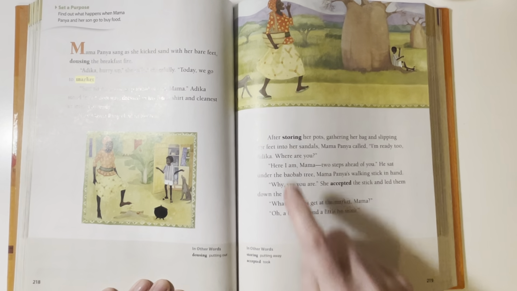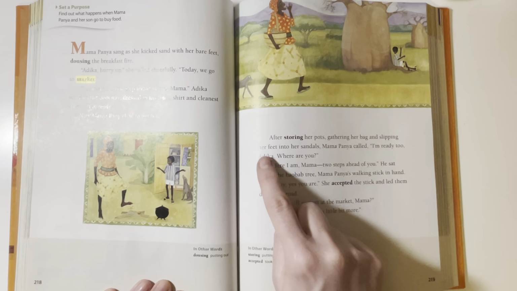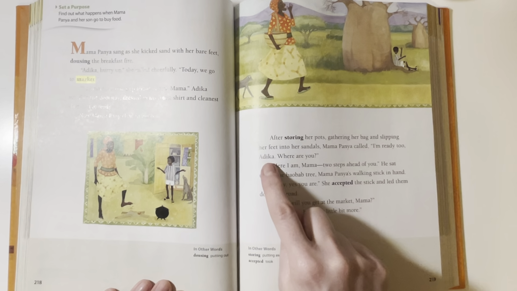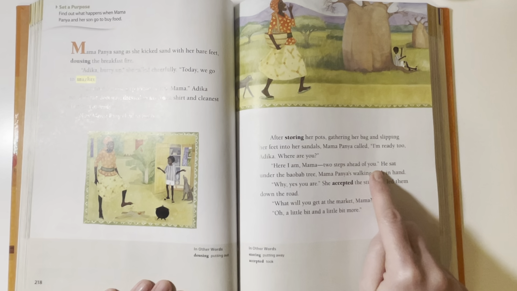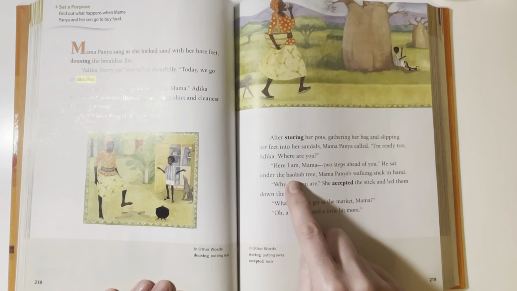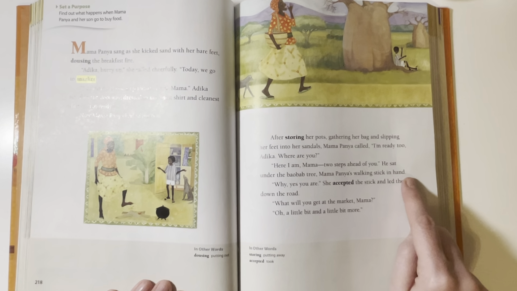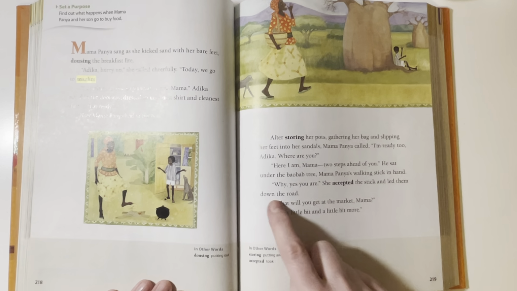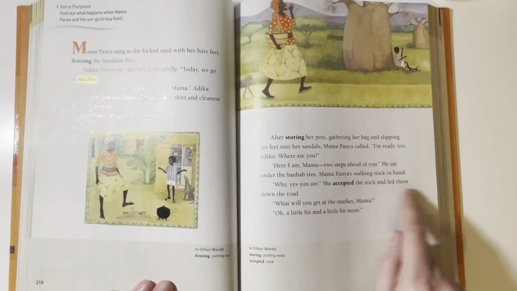After storing, or putting away, her pots, gathering her bag, and slipping her feet into her sandals, Mama Panya called, "I'm ready too, Adika. Where are you?" "Here I am, Mama, 2 steps ahead of you." He sat under the baobab tree. I think that's how you say that, baobab tree. Mama Panya's walking stick in hand. "Why, yes, you are." She accepted the stick and led them down the road. Or, if I look down here, she took the stick and led them down the road.